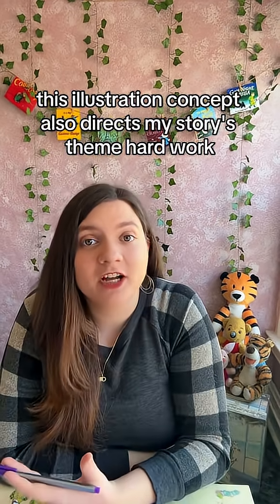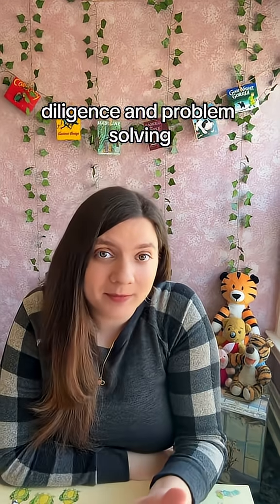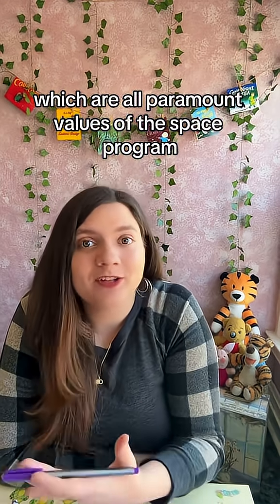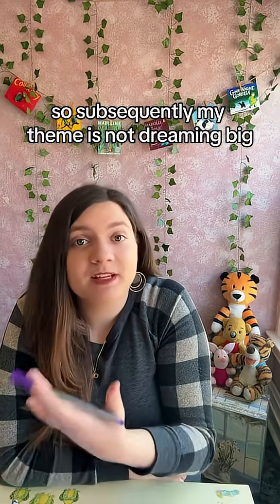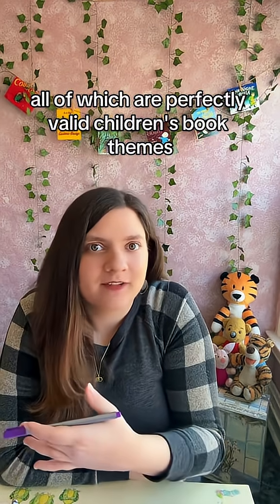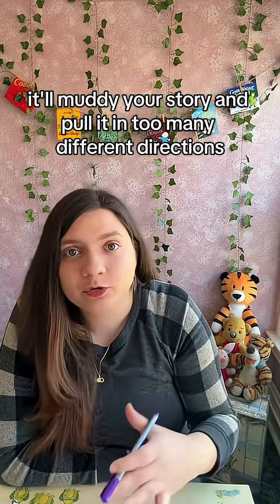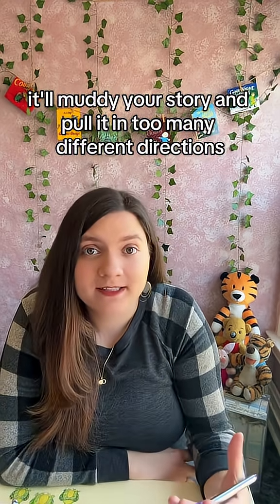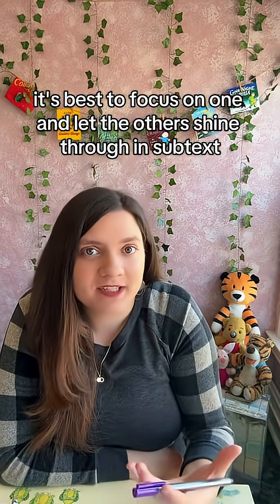This illustration concept also directs my story's theme: hard work, diligence, and problem solving, which are all paramount values of the space program. So subsequently, my theme is not dreaming big, believing in yourself, or overcoming prejudice, all of which are perfectly valid children's book themes, but if you try to incorporate too many, it'll muddy your story and pull it in too many different directions. It's best to focus on one and let the others shine through in subtext.